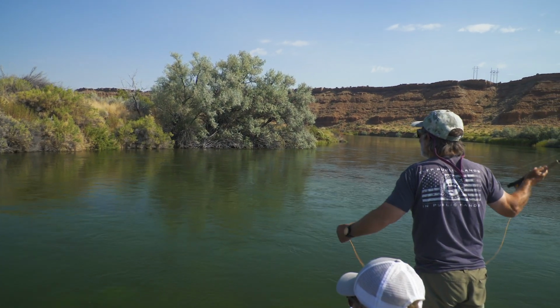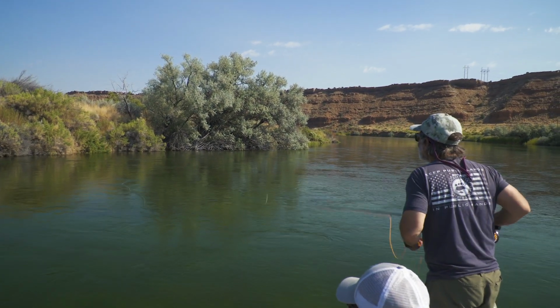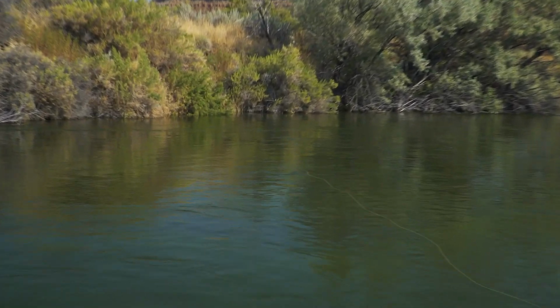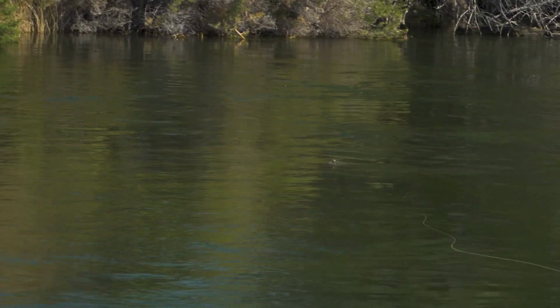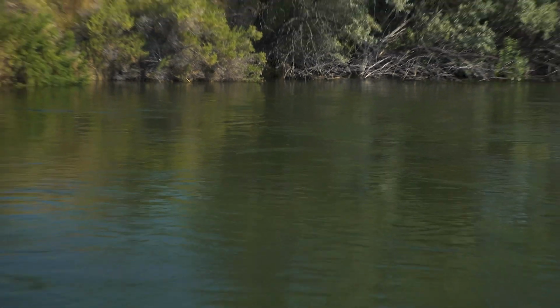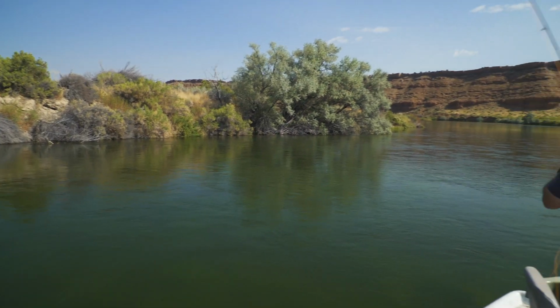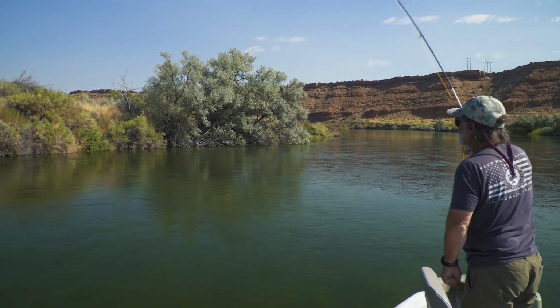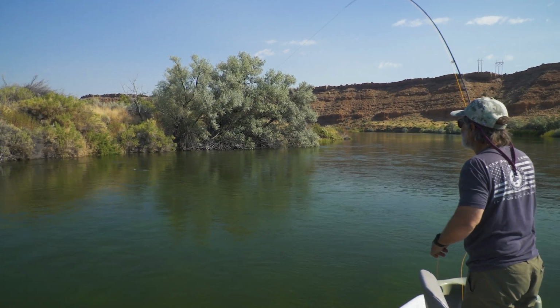He's chomping. That's more like it. Get out of that moss. Get out of that moss.